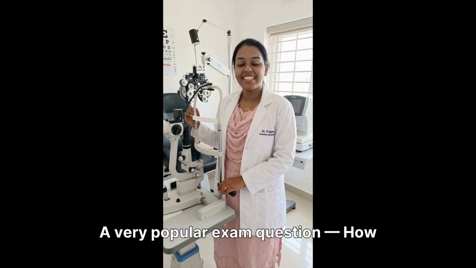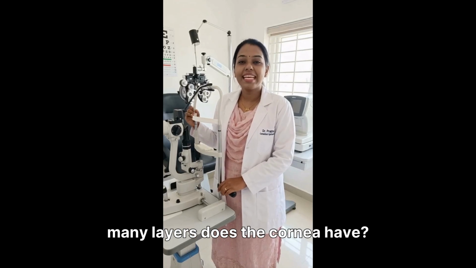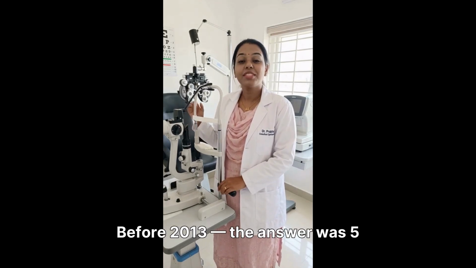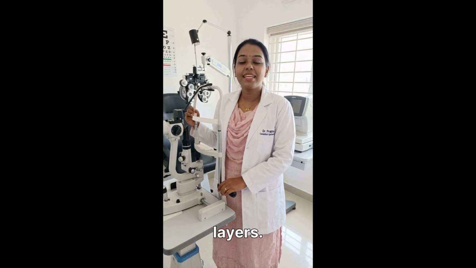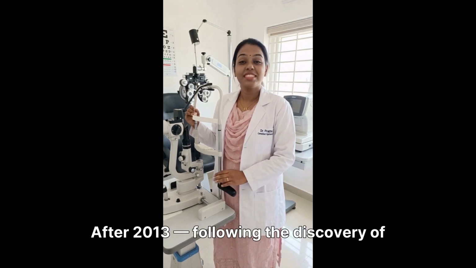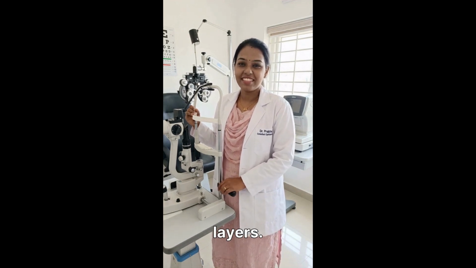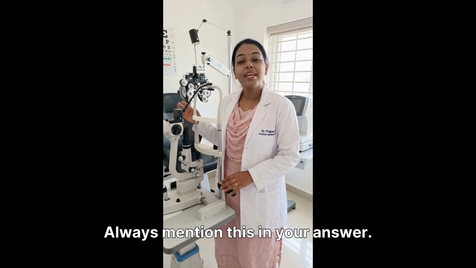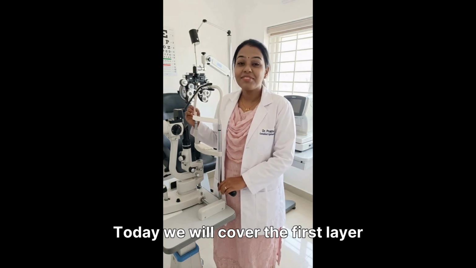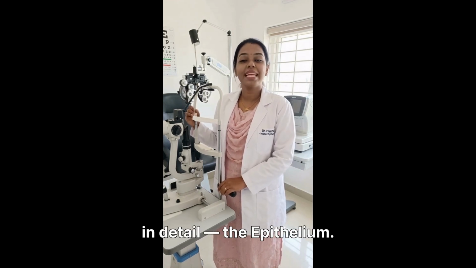A very popular exam question. How many layers does the cornea have? The answer depends on the year of your exam. Before 2013, the answer was 5 layers. After 2013, following the discovery of Dua's layer, the answer is 6 layers. Always mention this in your answer. Today, we will cover the first layer in detail, the epithelium.